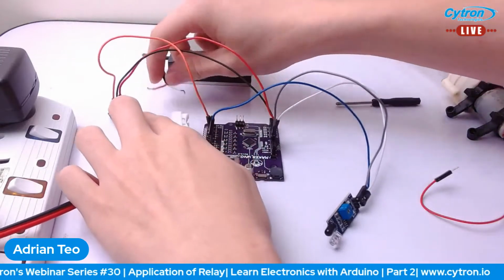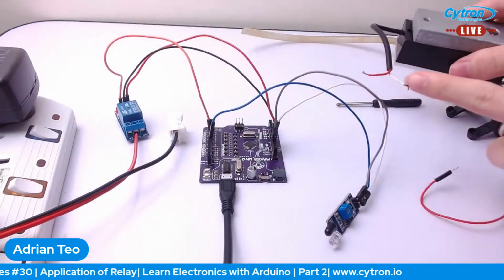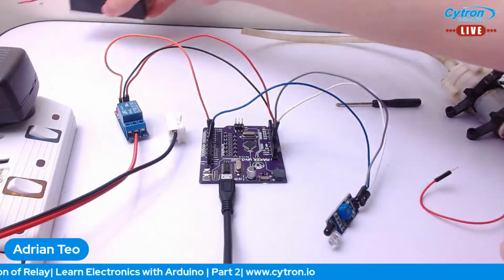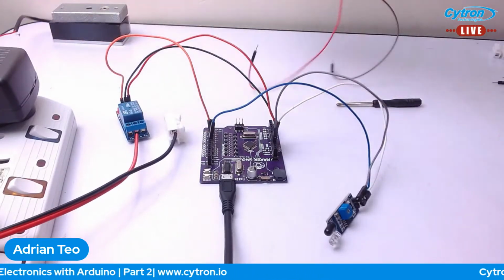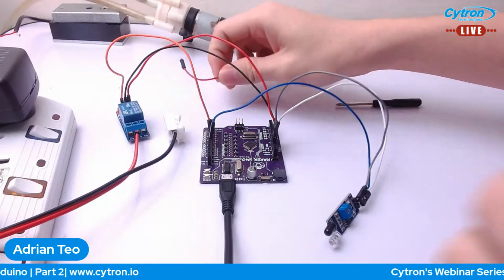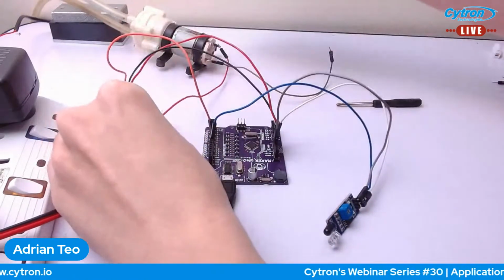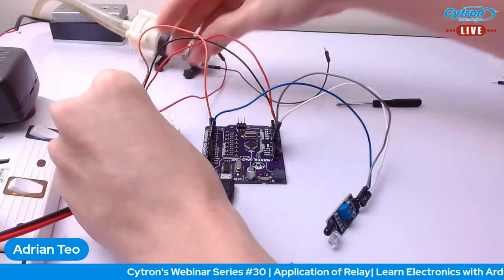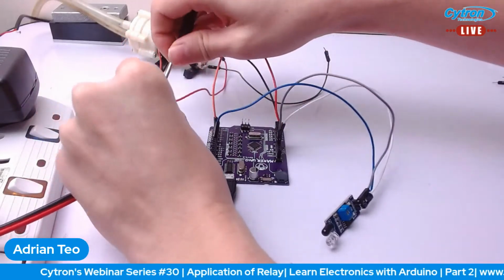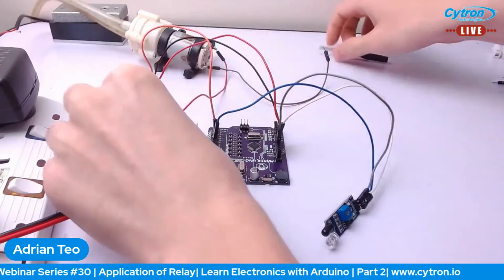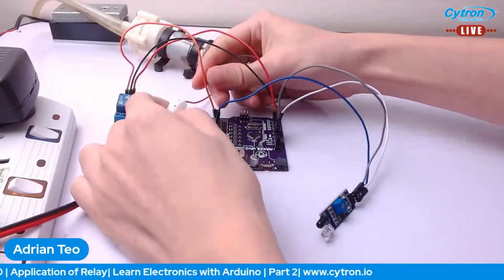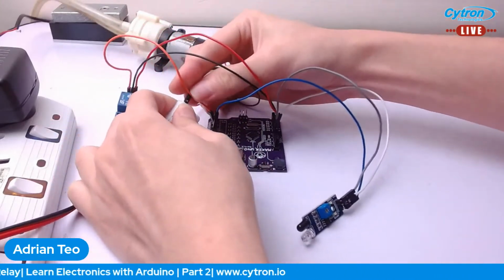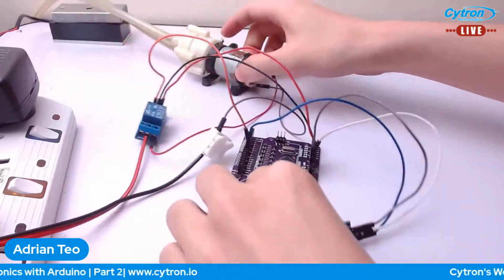Only 2 wires. Leave it to one side and then bring my 12-volt pump and connect it here. As long as the polarity is correct, it will work. 12 volt and then the ground side. Same connection, different device.